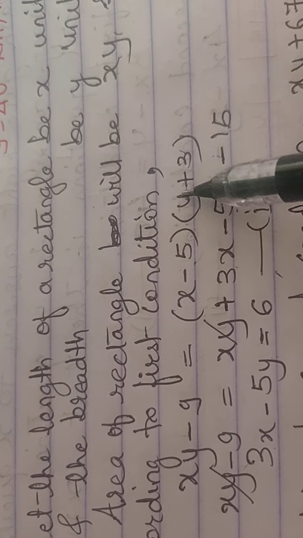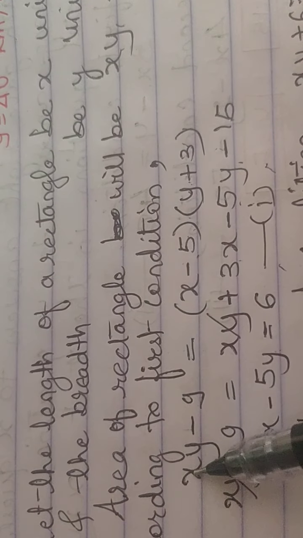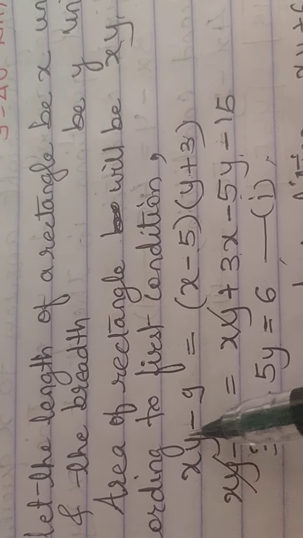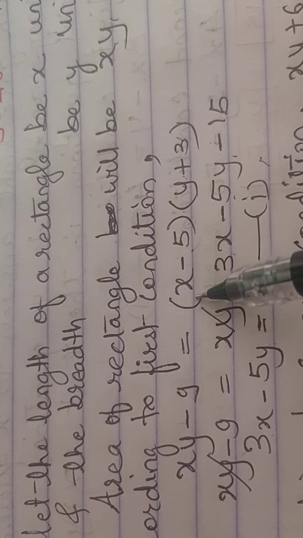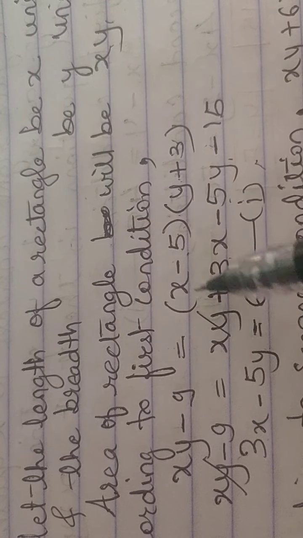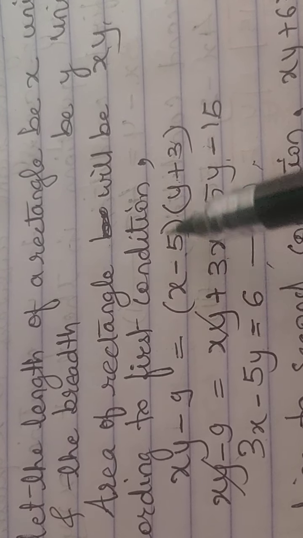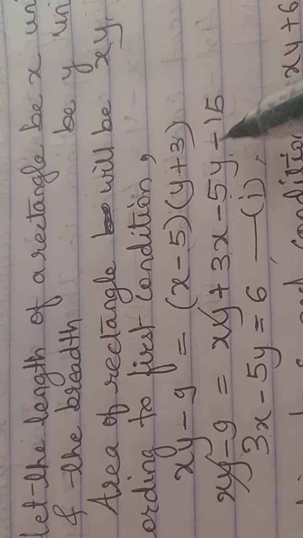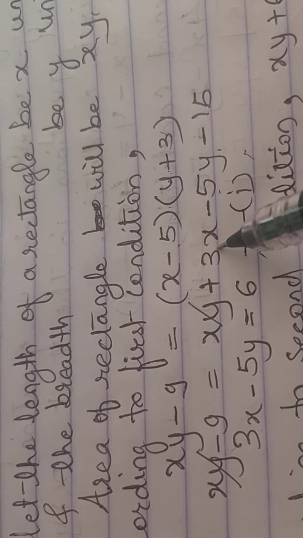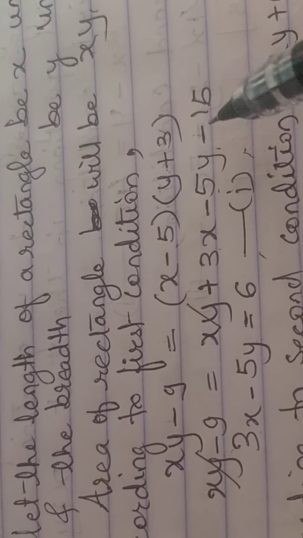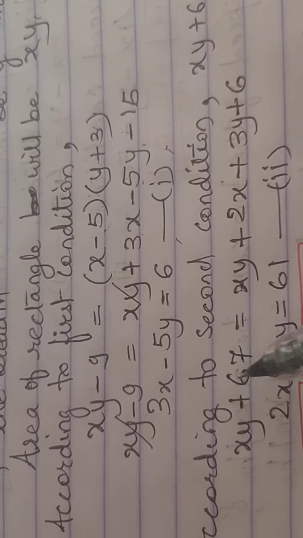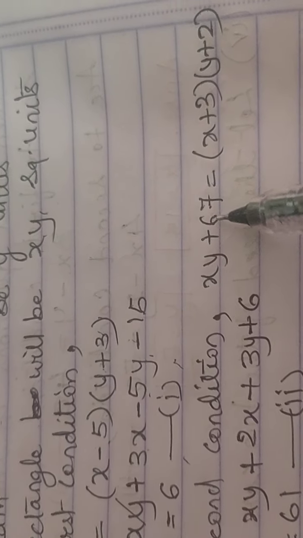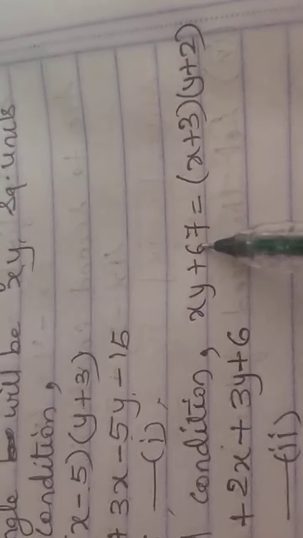Okay, x minus 5 into y plus 3, this multiplication is area and the area is reduced by 9. So xy minus 9 is equal to x minus 5 into y plus 3. Open the bracket, x into y plus 3 into x minus 5 into y minus 15. We can cancel xy from both the sides and we get the equation as 3x minus 5y is equal to 6. First equation.